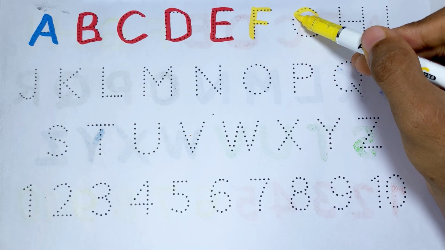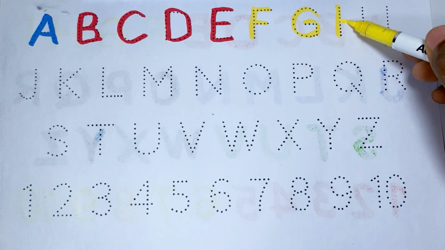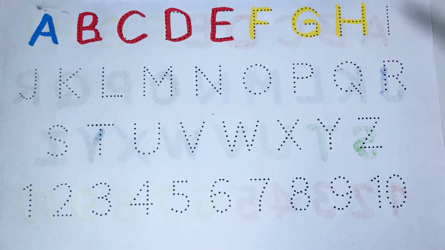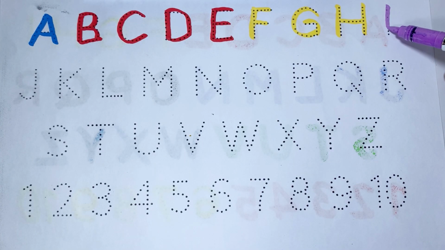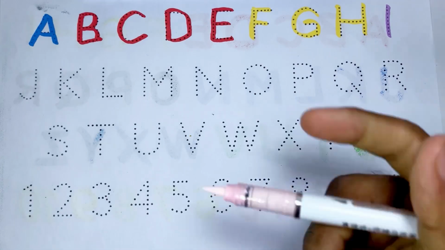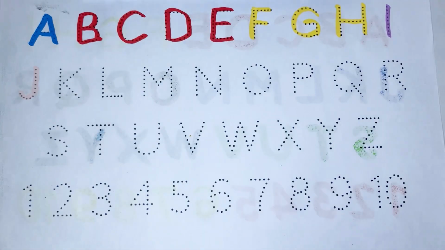F for fish. G for goat. H for helicopter. It's now you draw I and use purple color. I for ice cream. It's now you draw J and use pink color. J for joker. It's now you draw K and use black color.